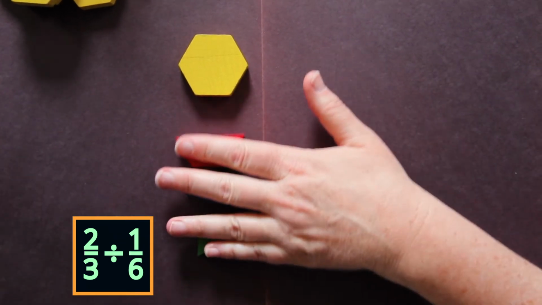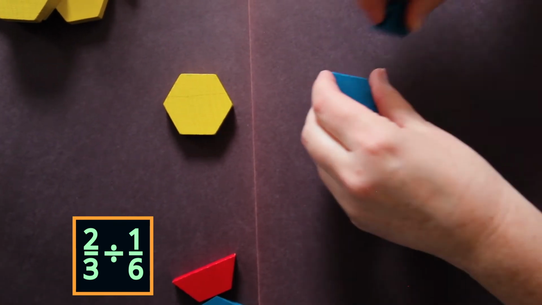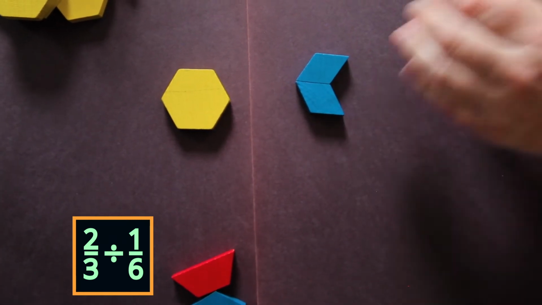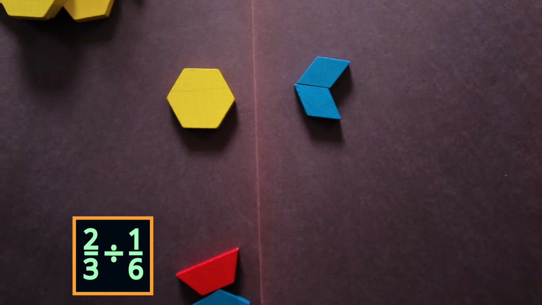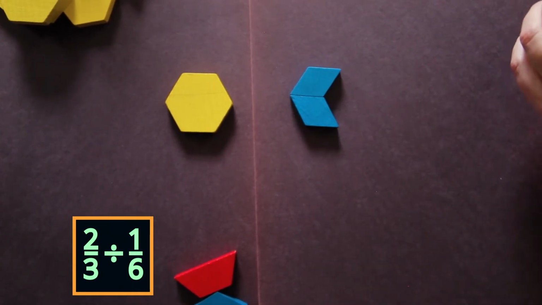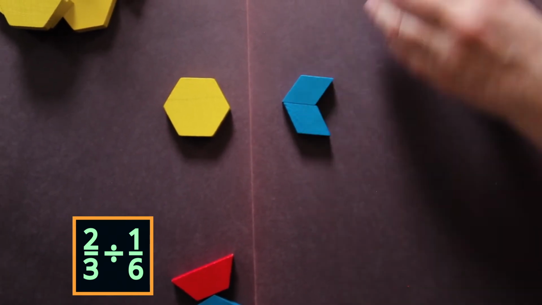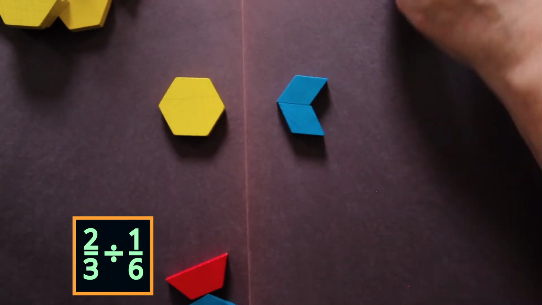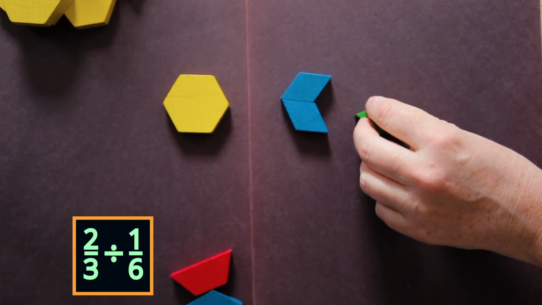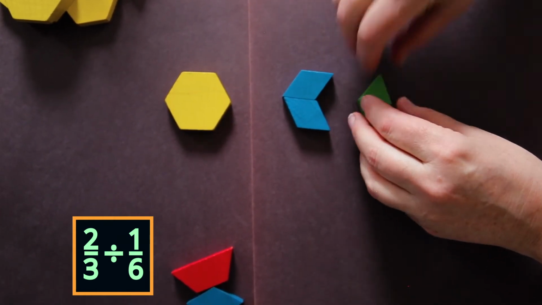So I'm going to use a hexagon to represent the whole. And I need to think about if this is the whole, then this is 2/3. And the question I'm asking is, how many 1/6 are there in 2/3? Right, 2/3 divided by 1/6 is the same as how many 1/6 are there in 2/3? Well, if the hexagon's the whole, then a triangle represents 1/6. And I want to figure out how many triangles it takes to make 2/3.